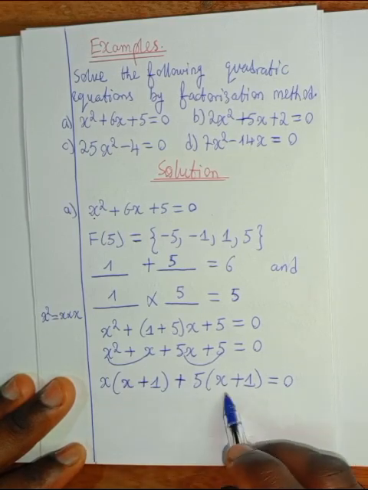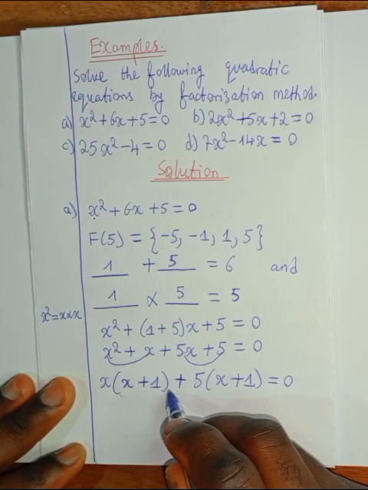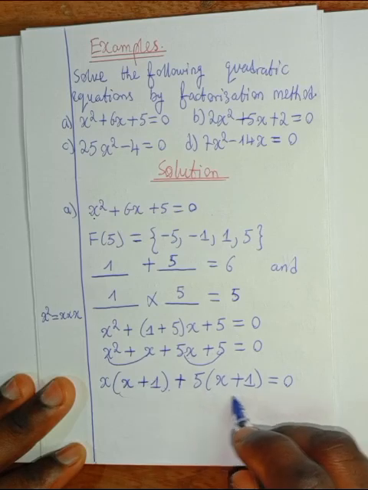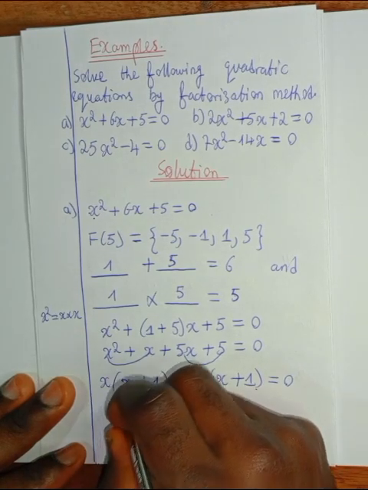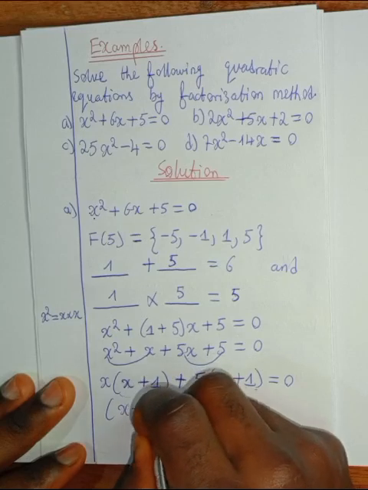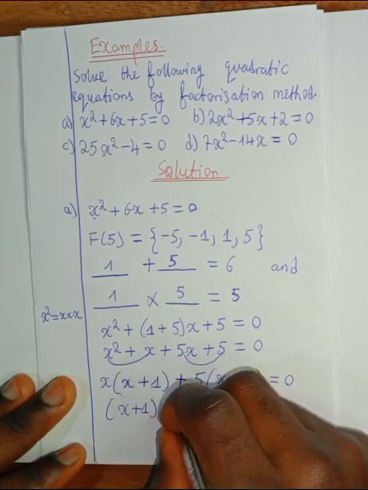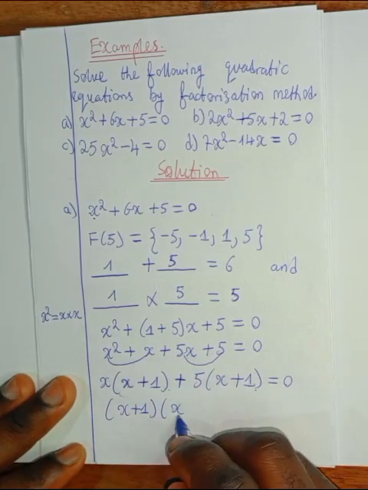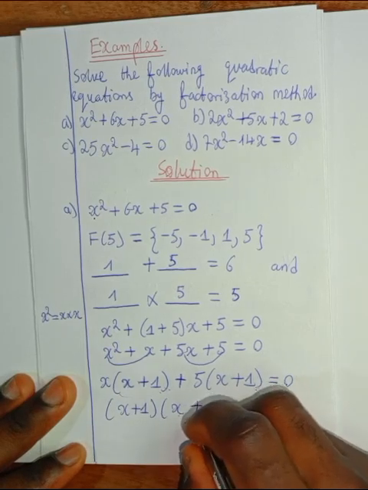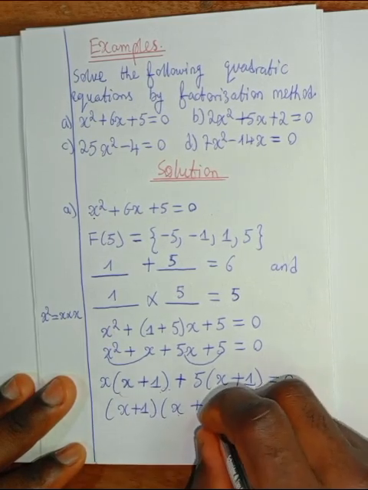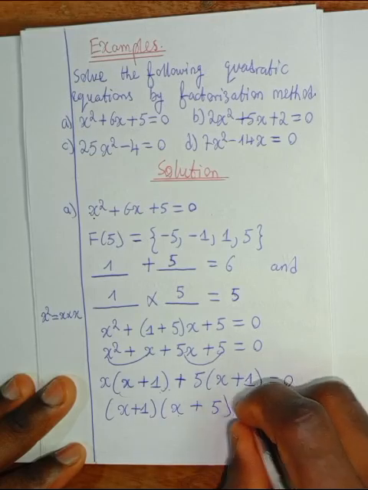This is the first term, this is the second term. And looking at the two terms, you will notice that x plus 1 is common. We are going to factor out x plus 1 times x. If you take x plus 1 times x, it gives you x times x plus 1 plus, if you take x plus 1 times 5, it gives you this.